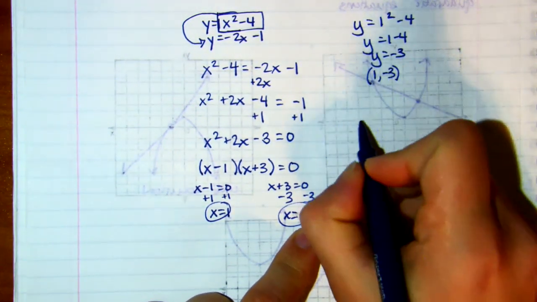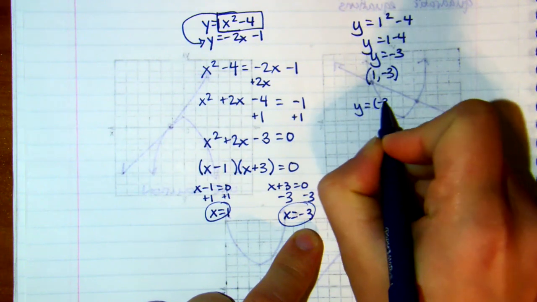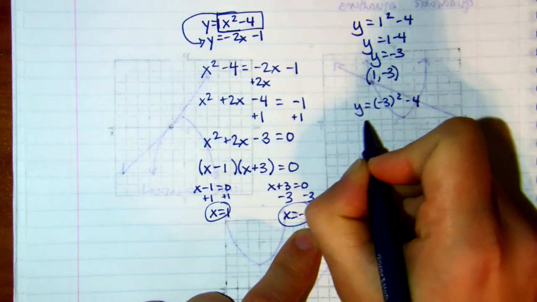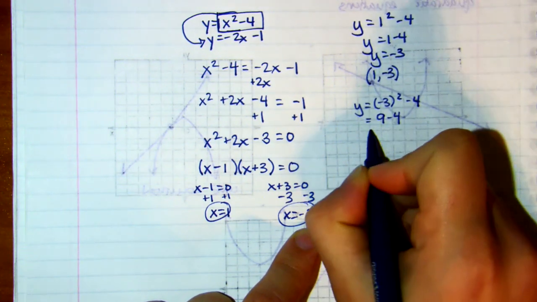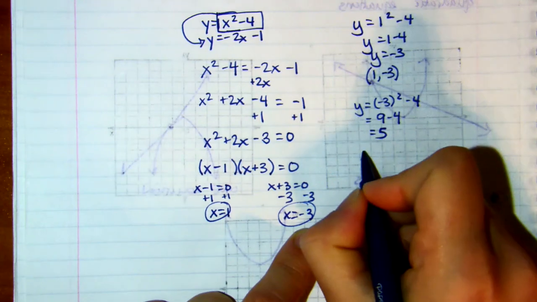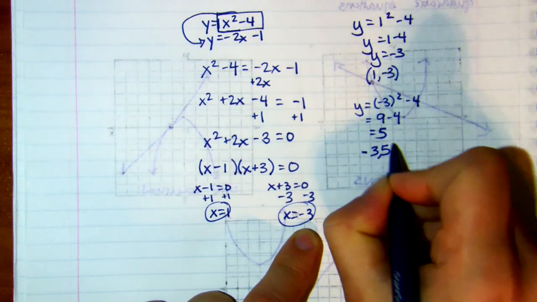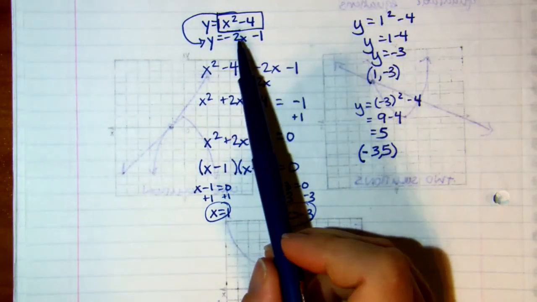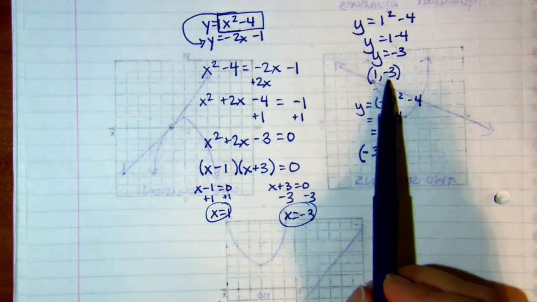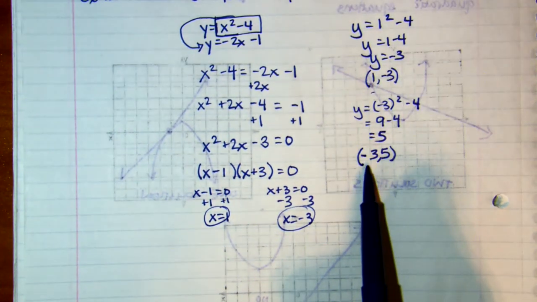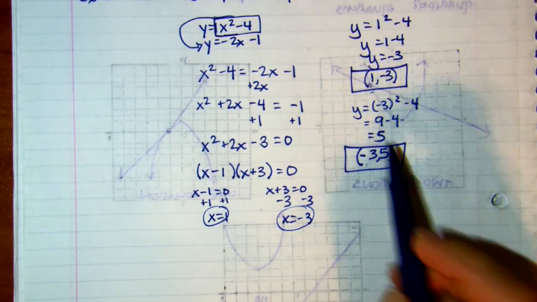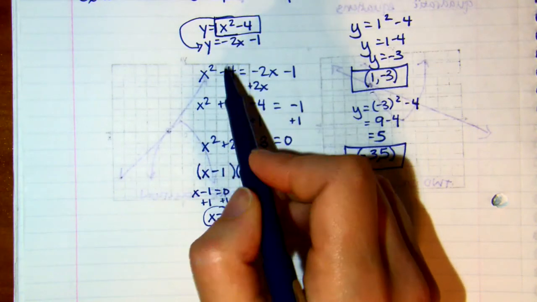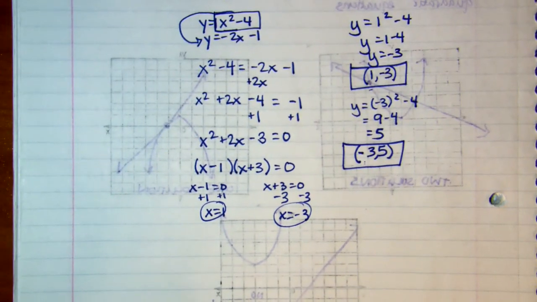I'm going to do the same thing with -3. Y equals -3 squared minus 4. That's going to be 9. -3 times -3 is +9 minus 4, which is 5. So my other solution is -3, 5. So if I were to graph these two equations, the graphs would cross at 1, -3 and -3, 5. So these are my solutions. And of course, I could plug both of those back into both equations to make sure they work, but I'll let you guys do that.